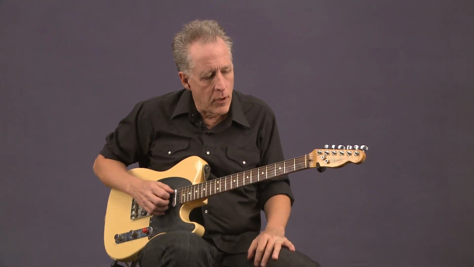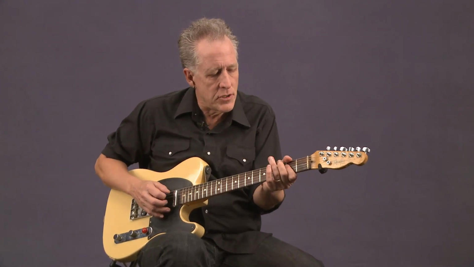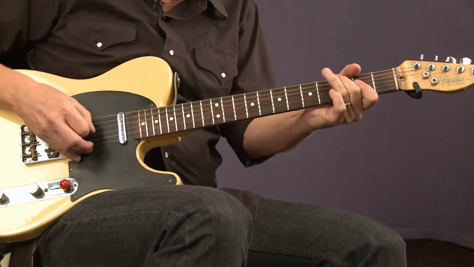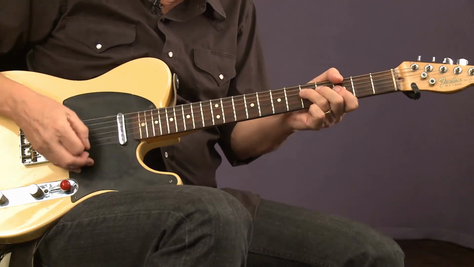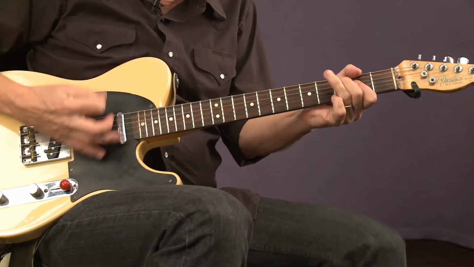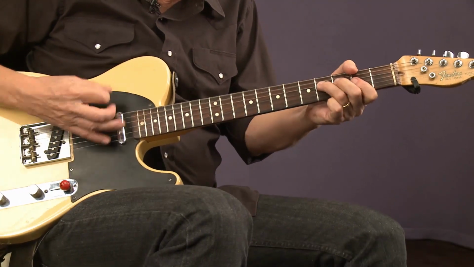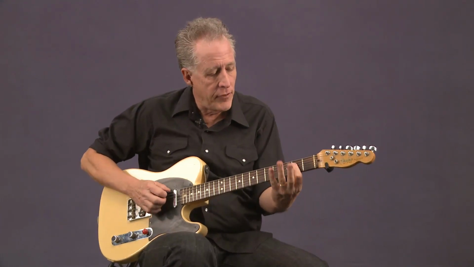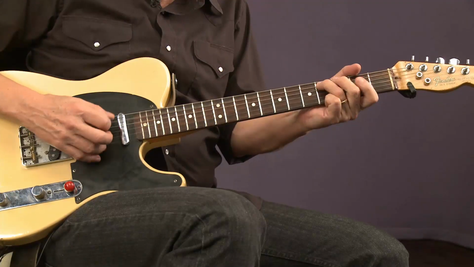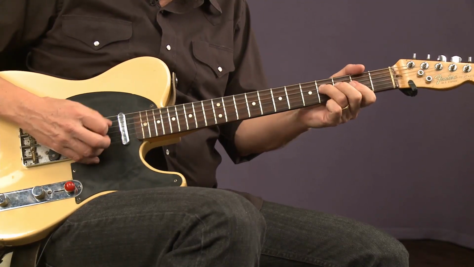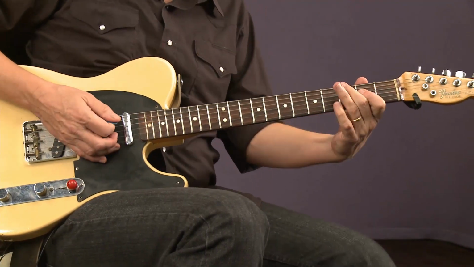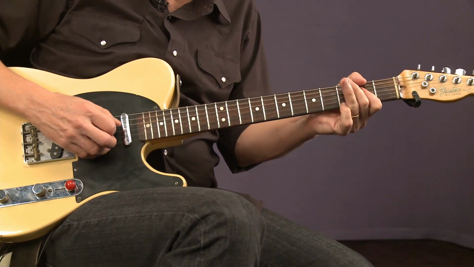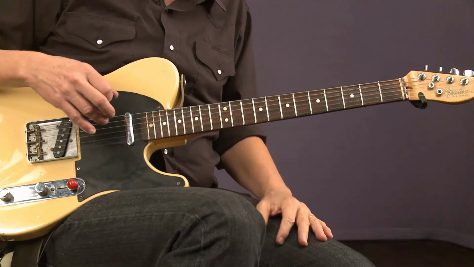Taking it even further in open position there, I can add a transitional phrase like this. So I'm taking advantage of the ease with which I can finger those notes, and I've got the upper part, and I lead into that A from below, G, G sharp, A. And it just makes the pattern sound a little bit more full.